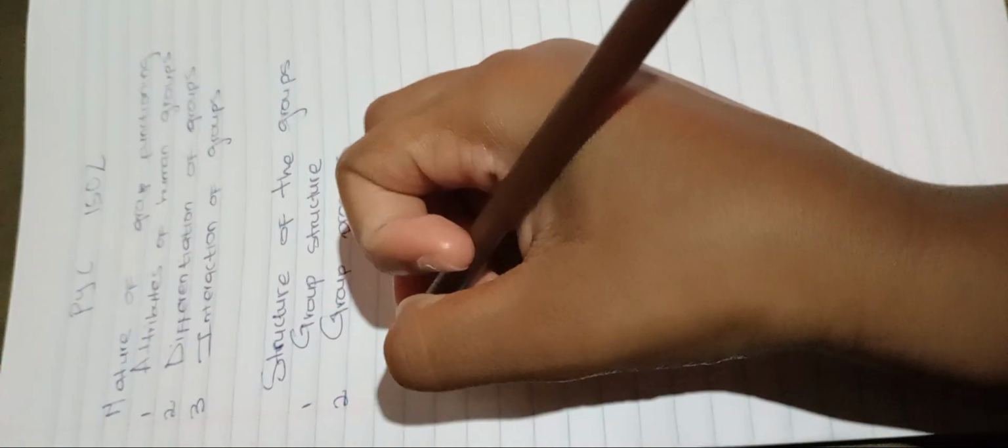So right now we will be talking about the group structure of human groups. Remember group structure. Remember, I said that for the structure of groups, there should be a group structure and there should be a group process. So right now, we're just gonna stop at group structure of human groups.